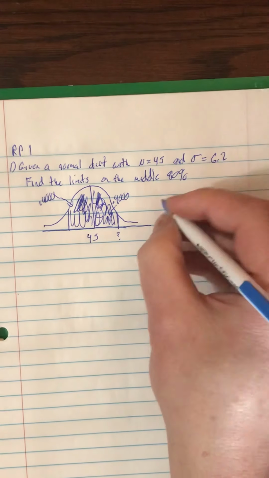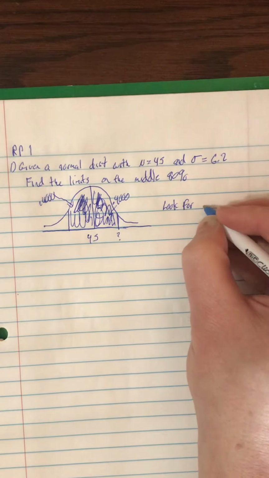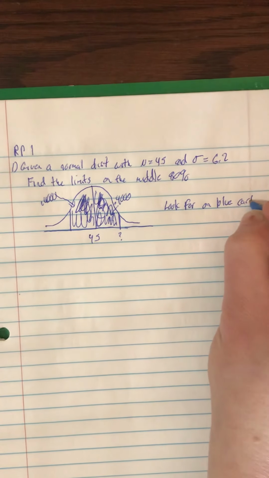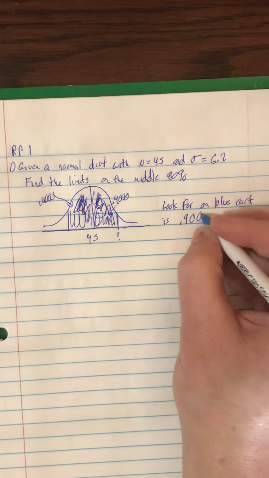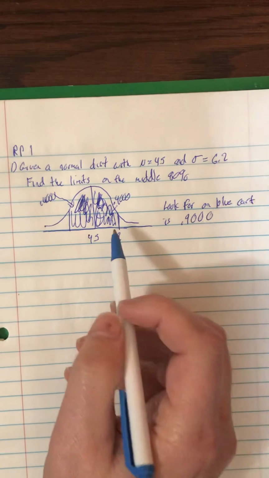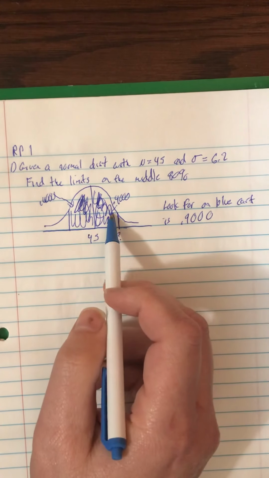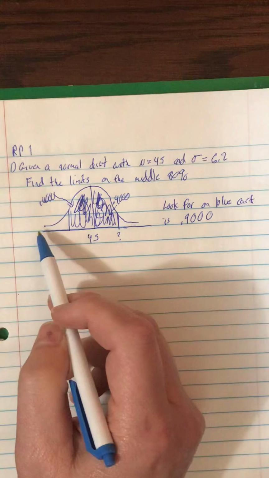So what I'm going to look for on the blue chart is 0.9000, because from this point right here to the left of this point, all the area under the curve is 90% of the total curve.